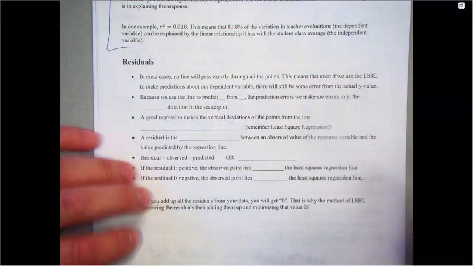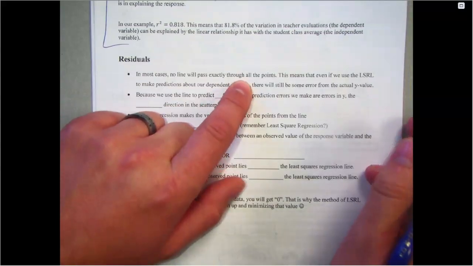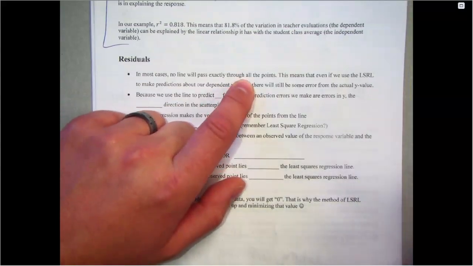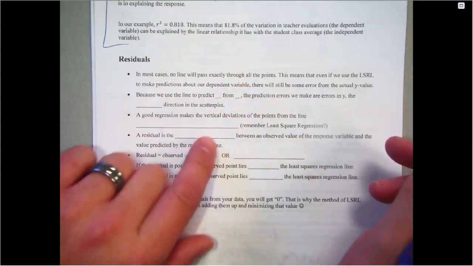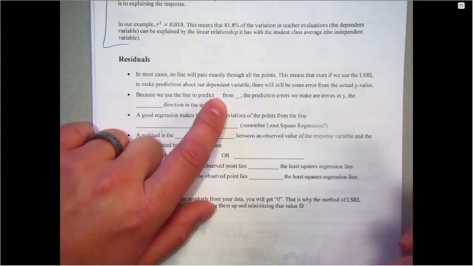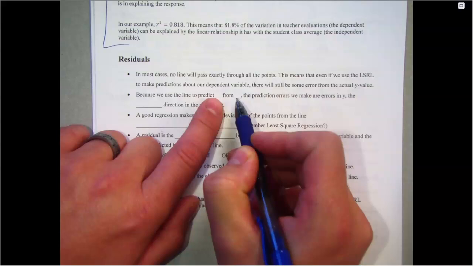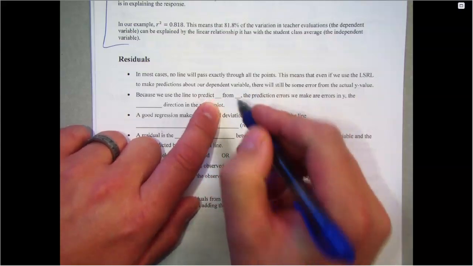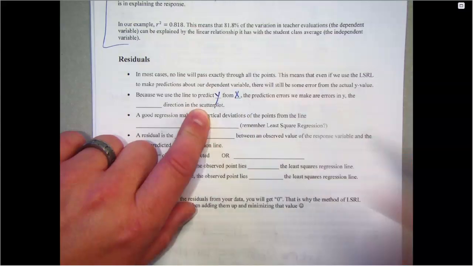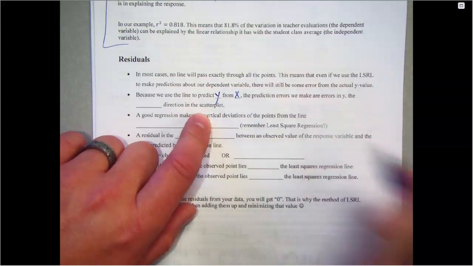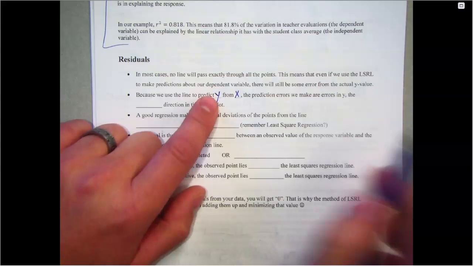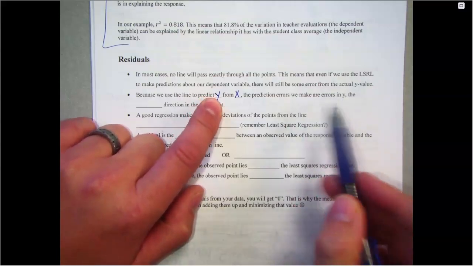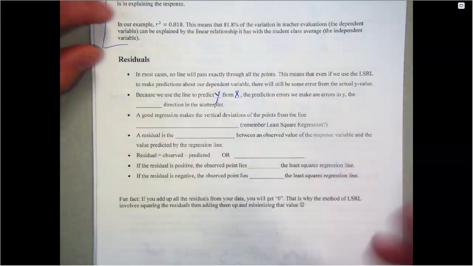In most cases, no line will pass exactly through all the points. What would R be if you passed through all the points? 1 or negative 1. Because we use the line to predict what from what? Predicting Y from X. The prediction errors we make are errors in Y. What we're predicting is where we're going to find errors.